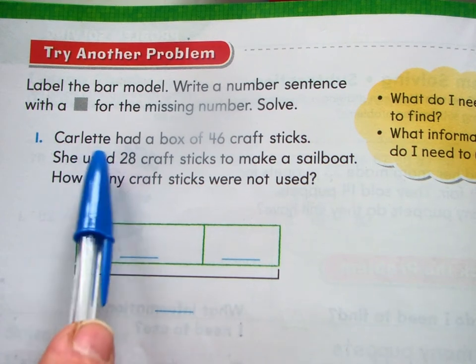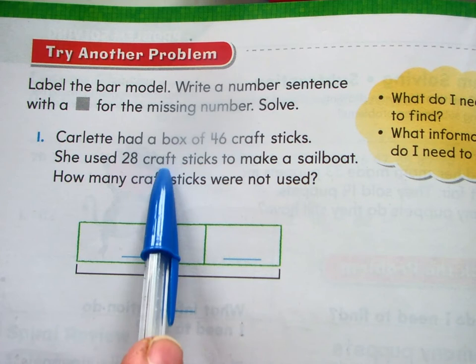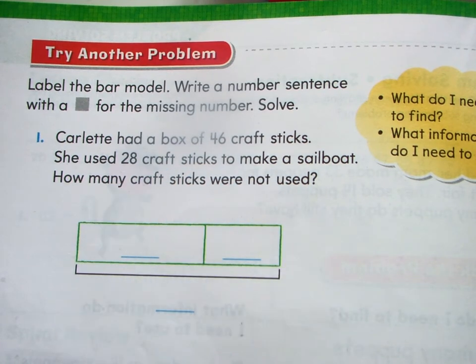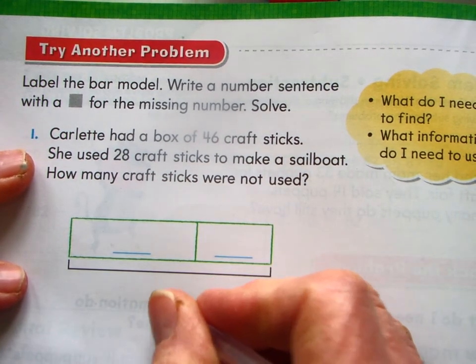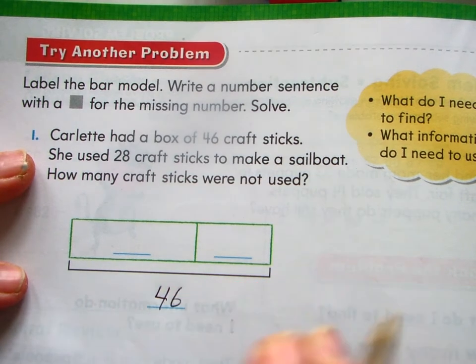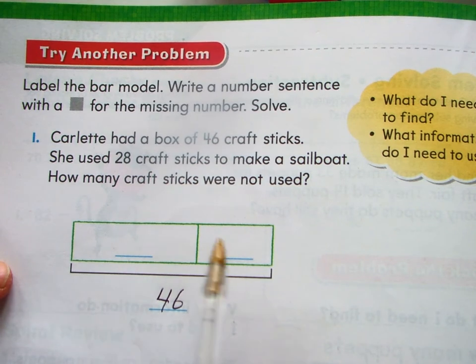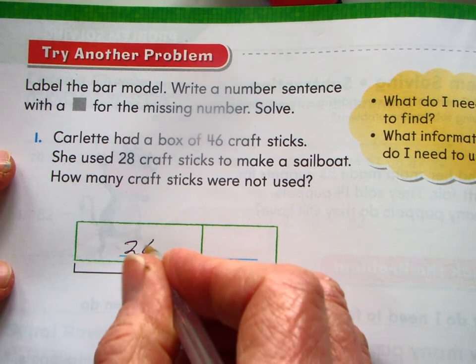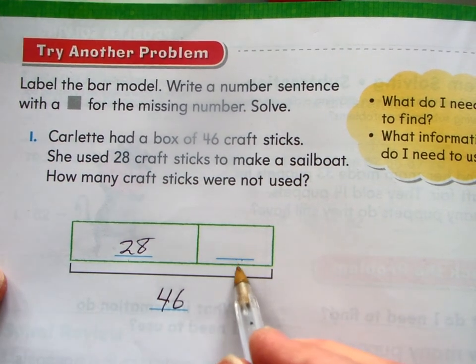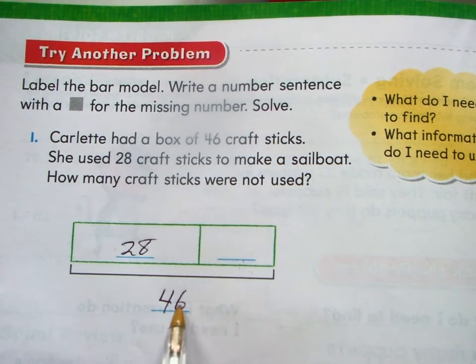Let's read again. Carlet had a box of 46 craft sticks. She used 28. How many were not used? So the total was how many? 46. Remember, the total is always the bigger of the numbers too, right? That goes here. 46 was all the craft sticks. She used some, and some were not used. She used 28, and some were not used. This is what we have to find. How many were not used?